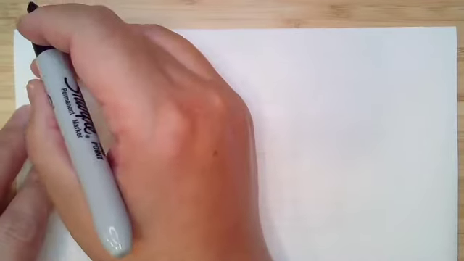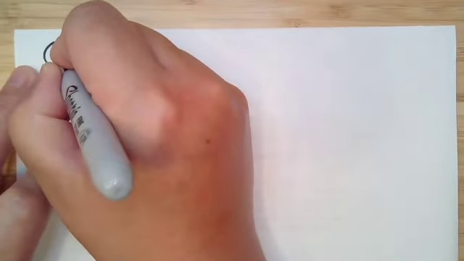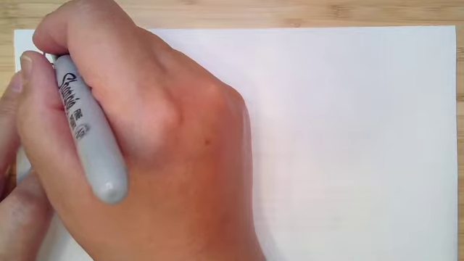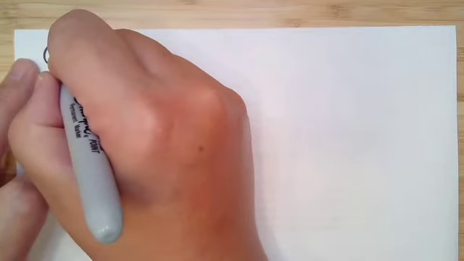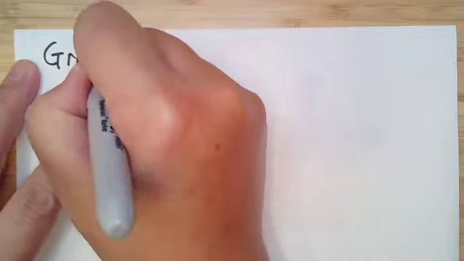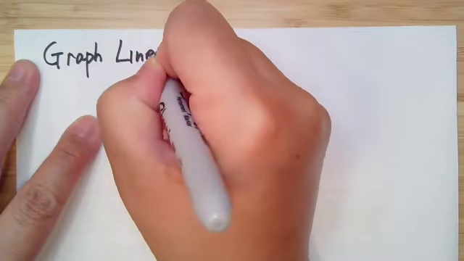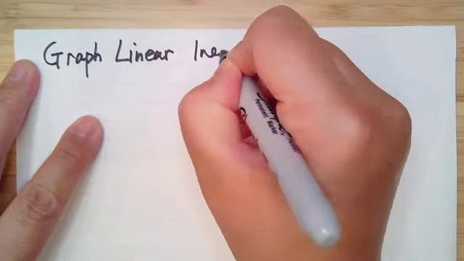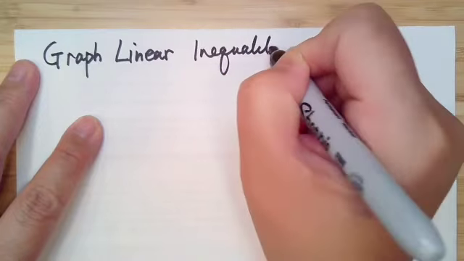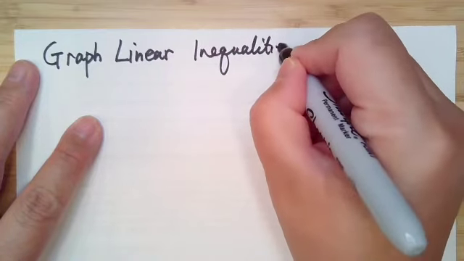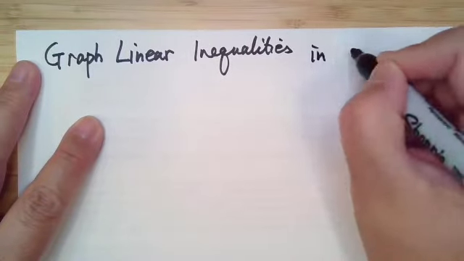We learned most of the part in this class to solve linear equations, inequalities and graphing. We graphed inequalities, but this one is a little different. This is the last part of this chapter, or of this class. It's graphing linear inequalities in 2 variables.